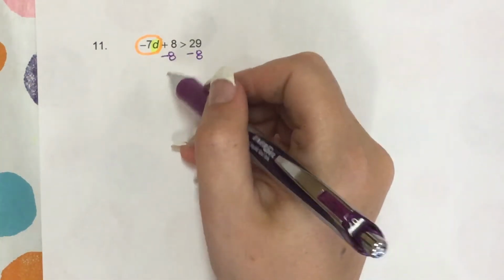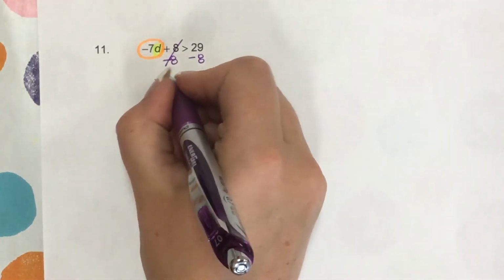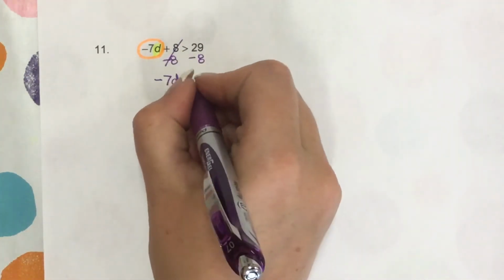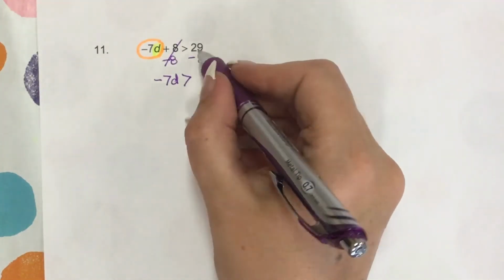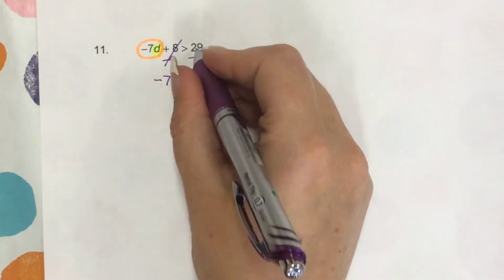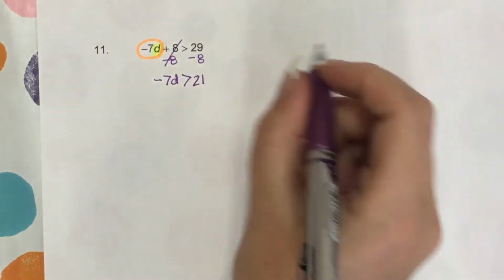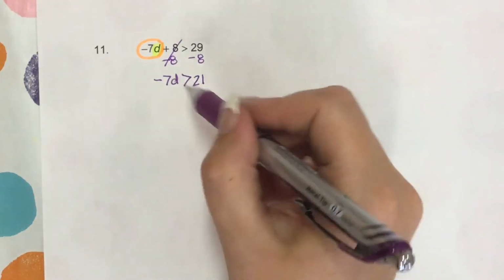Plus 8 minus 8 ends up being 0. They cancel each other out. So I'm left with negative 7D is greater than 29 minus 8. So 9 minus 8 is 1, and then you just drop the 2 down. And so, yeah, there we have it.